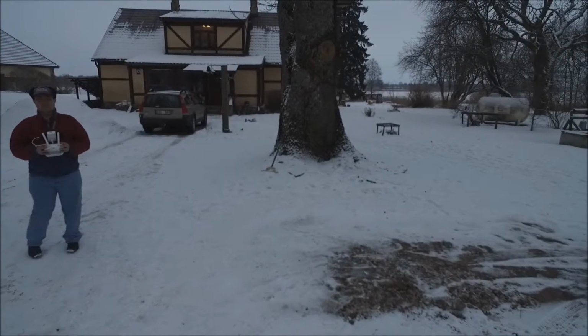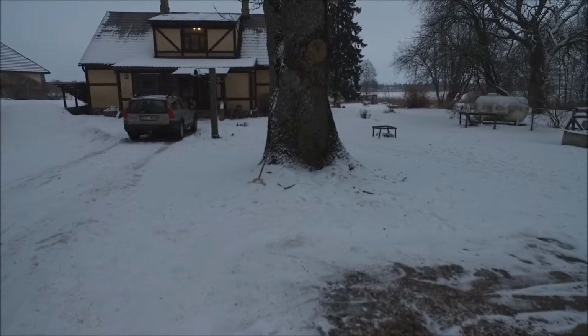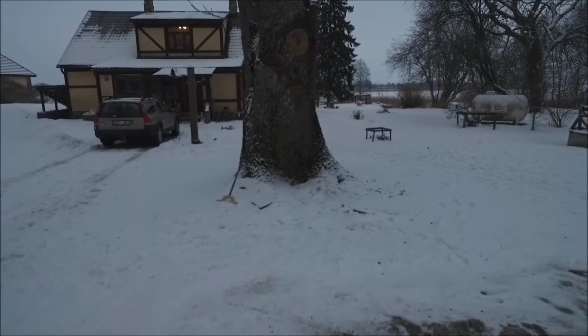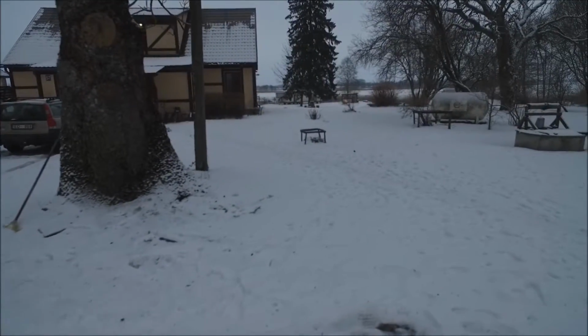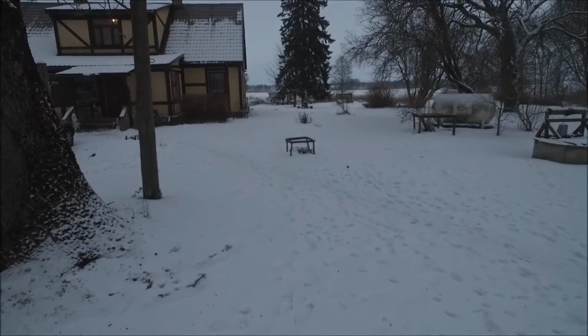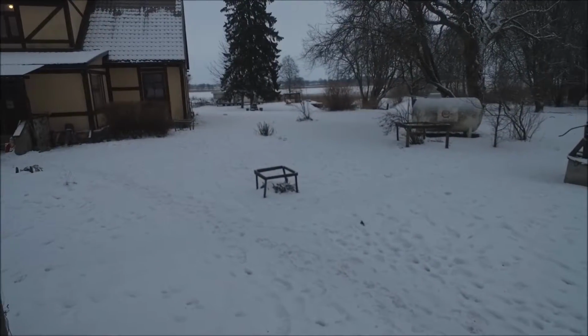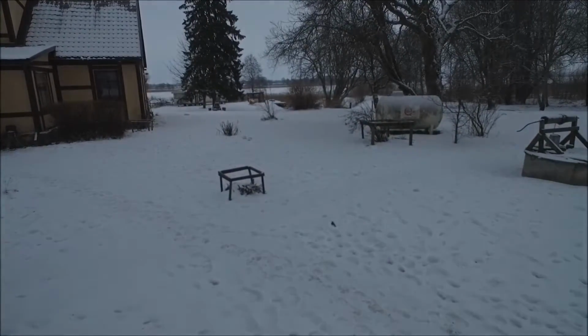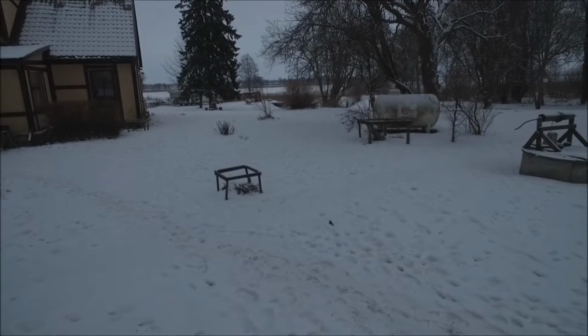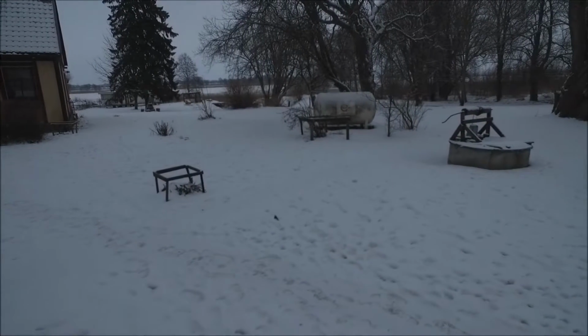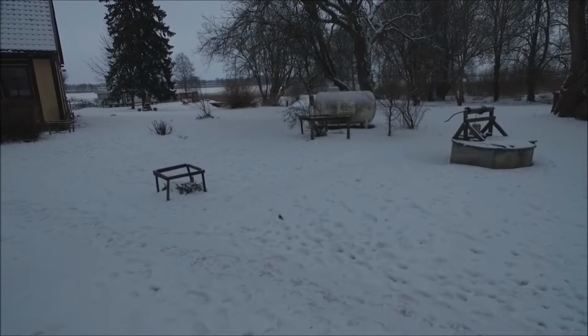So anyway, we'll move across and see about just panning around in this area with the trees and so on, to see what we get, and watching that ISO and everything change.